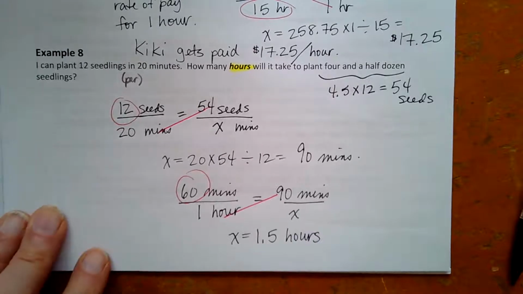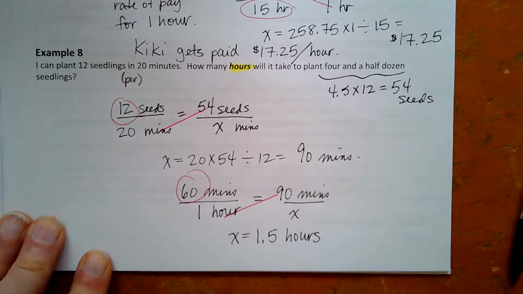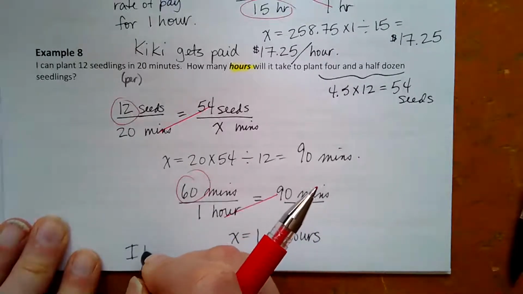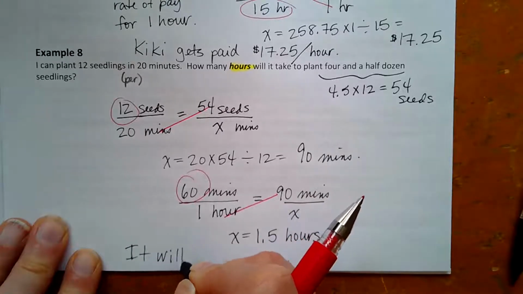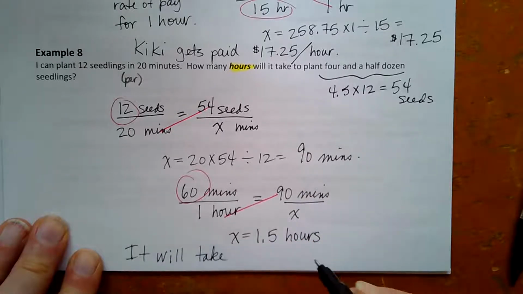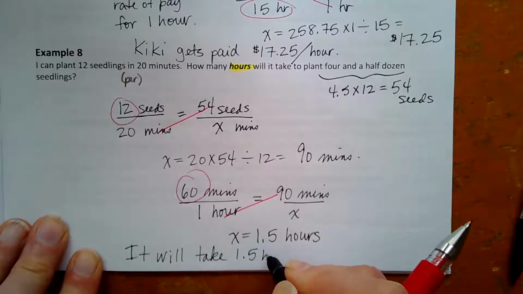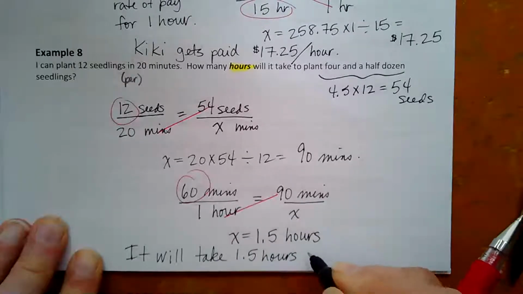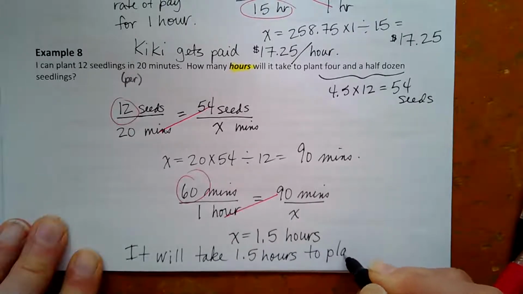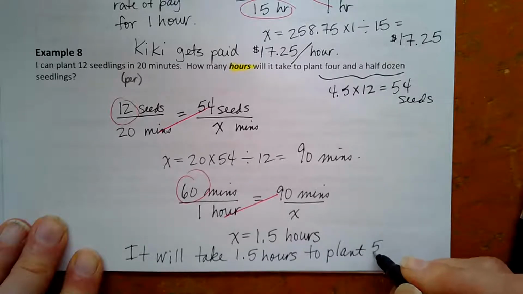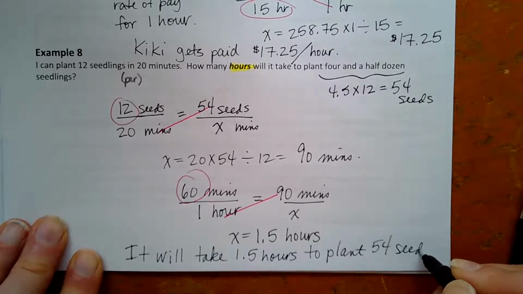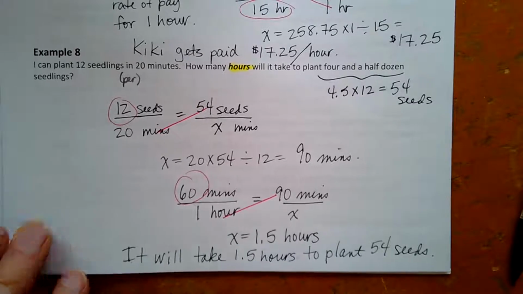So there's my answer. So I'll just respond. It will take 1.5 hours to plant 54 seedlings. Okay.